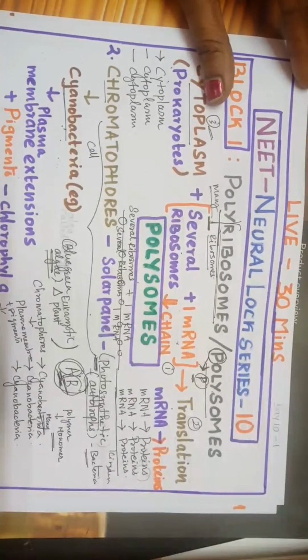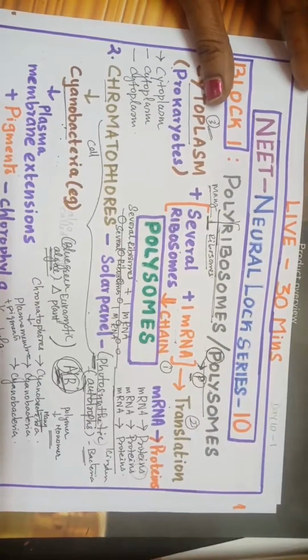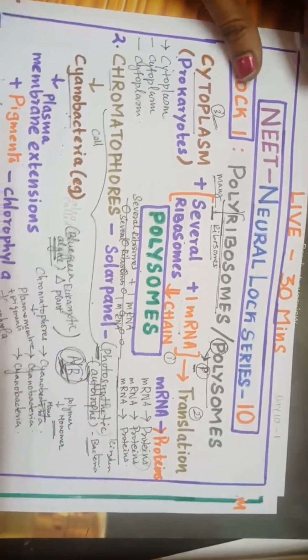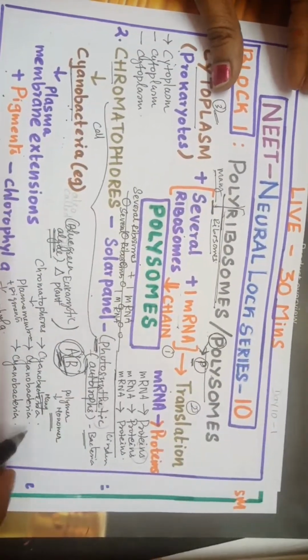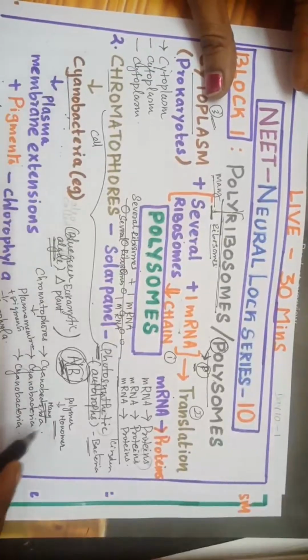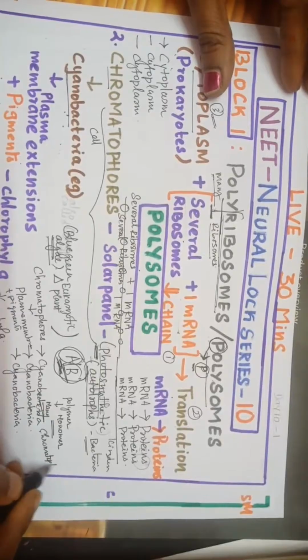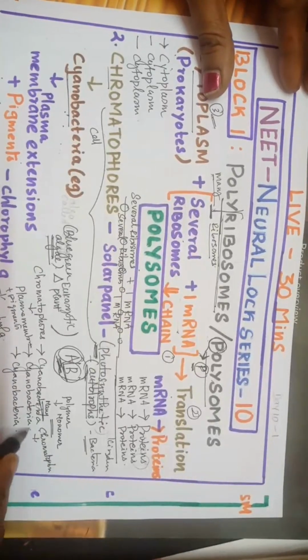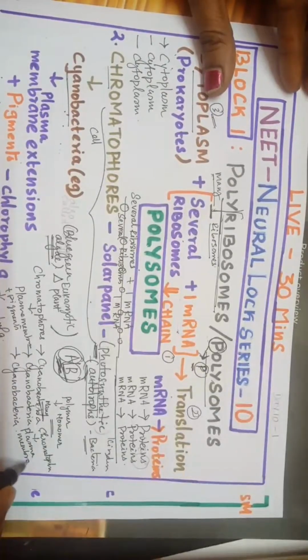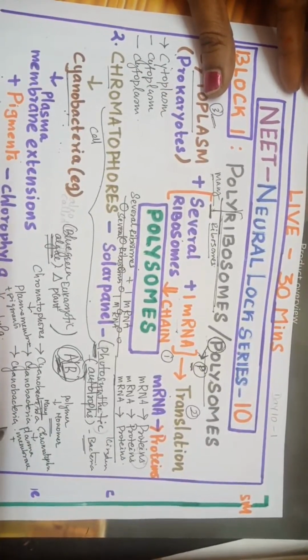Are you writing it up, students? If yes, please type it in the comment section. Okay. Now, chromatophores. Sorry, there is very little space. Write the code word: plasma membrane extension. That extension contains what pigment? Pigment chlorophyll A.